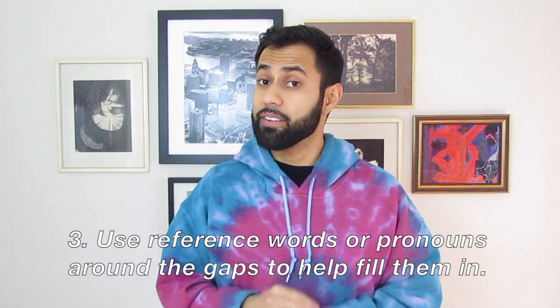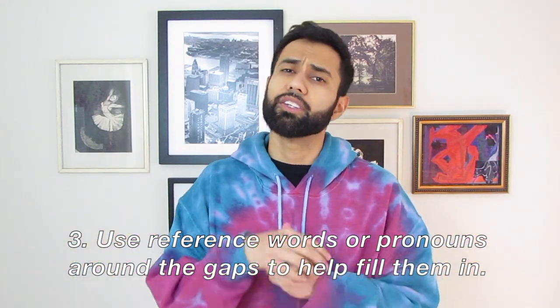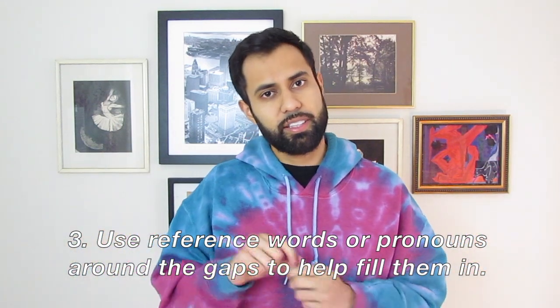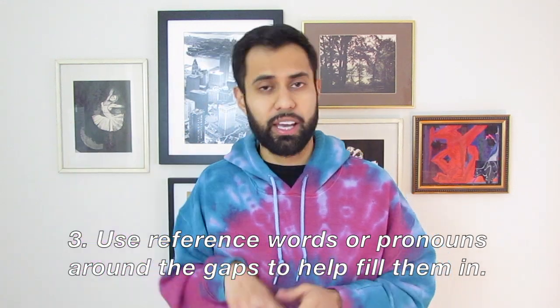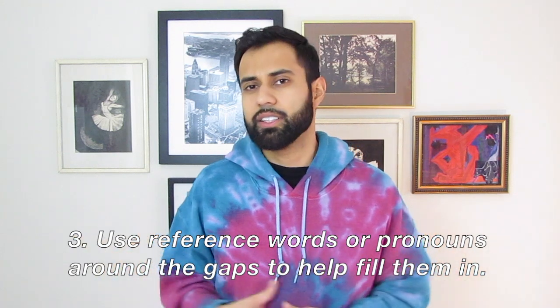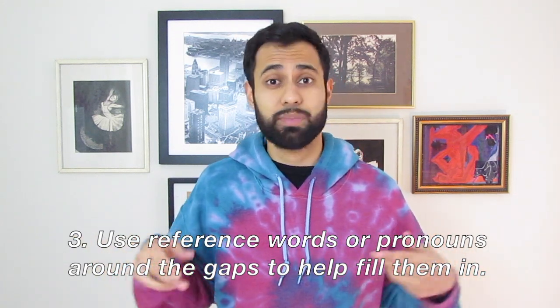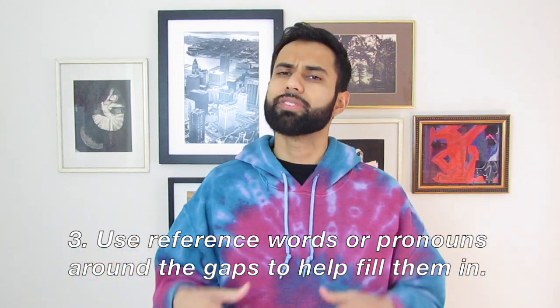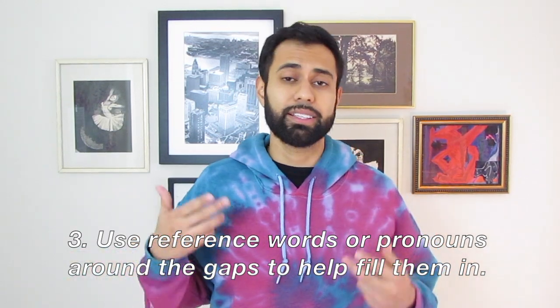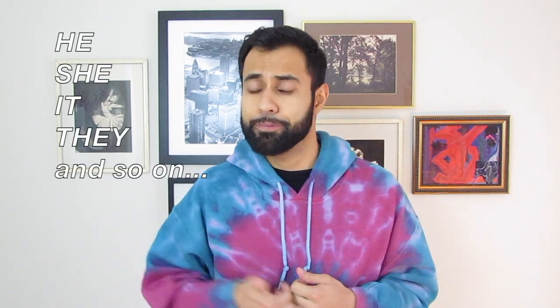Number 3, after eliminating the easier paragraphs, then you need to go to the sentences right before the gaps and after the gaps. But this is obvious, right? So it's like, well, what parts of these sentences do I need to look at specifically? Well, look for reference words in these surrounding sentences. And these are your pronouns, like he, she, it, or they, and so on. Let's look at an example.